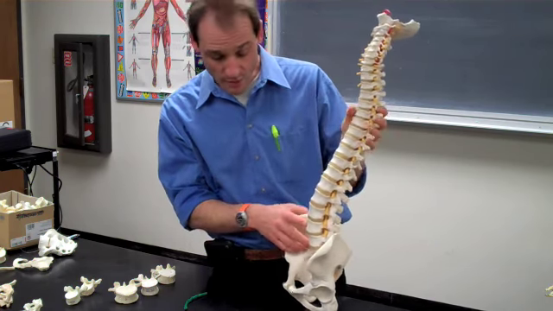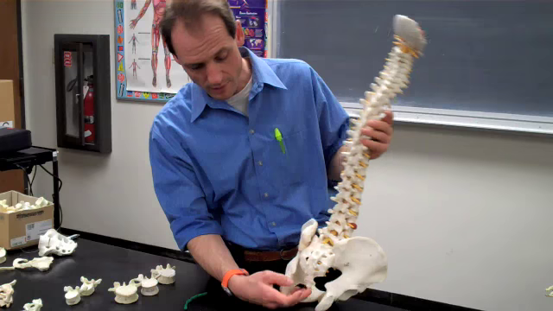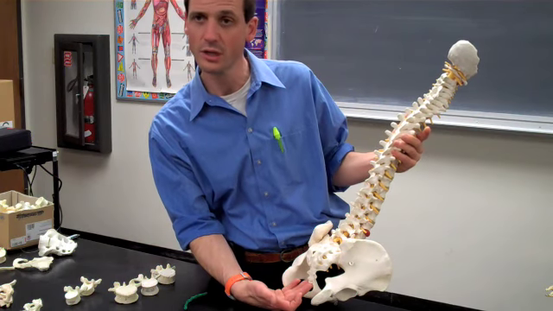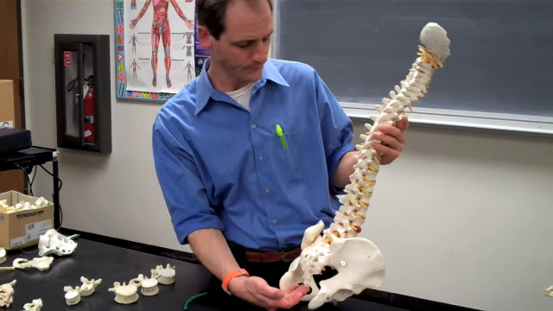And on the very bottom we have fused vertebrae together. They make up the sacrum. When we go further we have the coccyx, which is even more small fused vertebrae together.